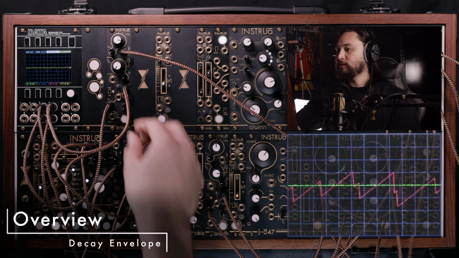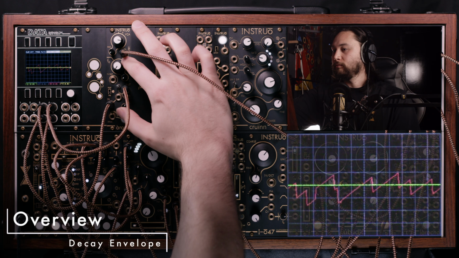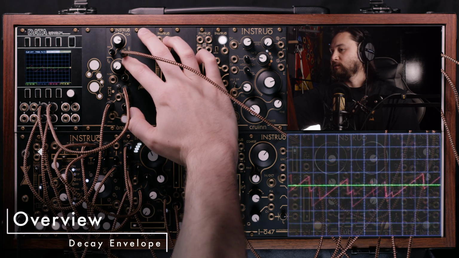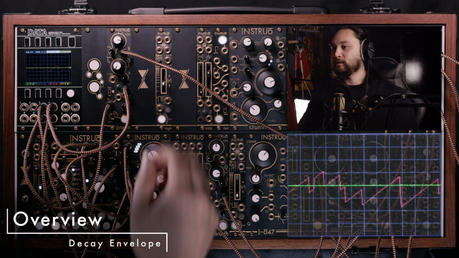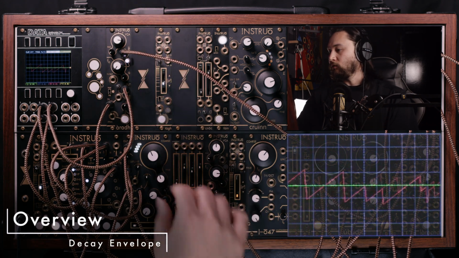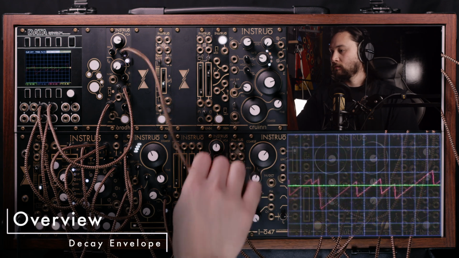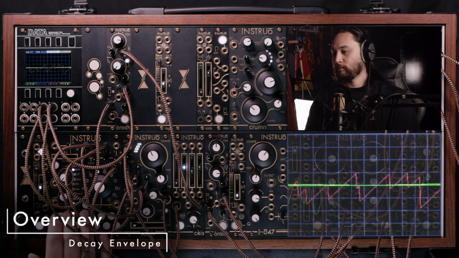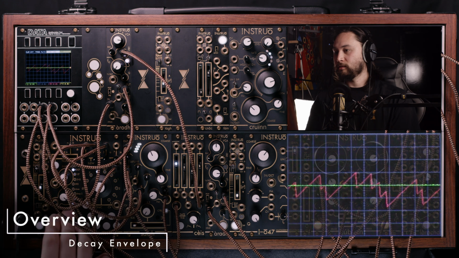There we go. So built-in strike decay. And that's me now disabled my secondary CV assignments. Cool. Okay, let's go back to envelope controlled. Slow that down a bit.